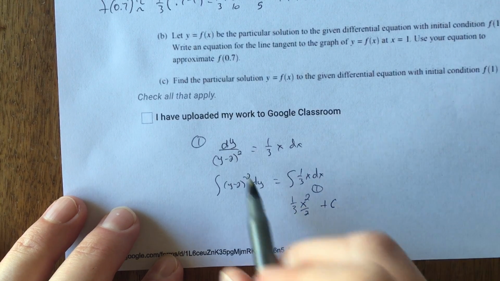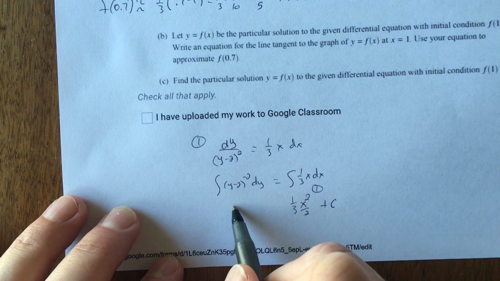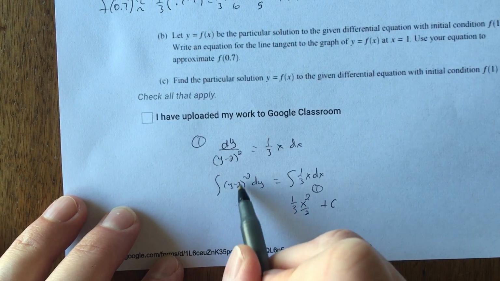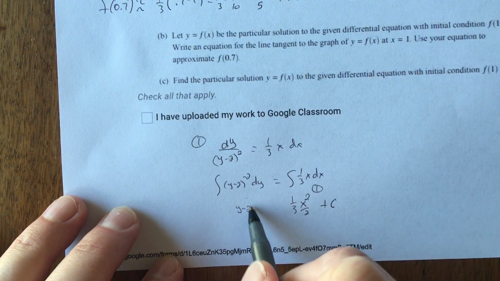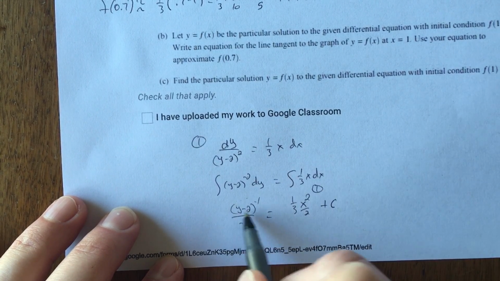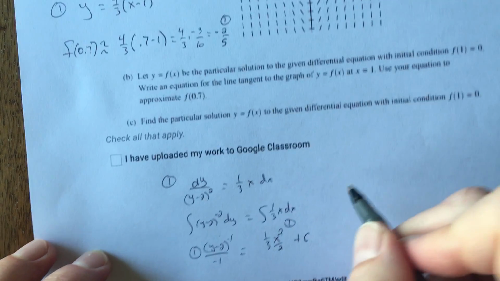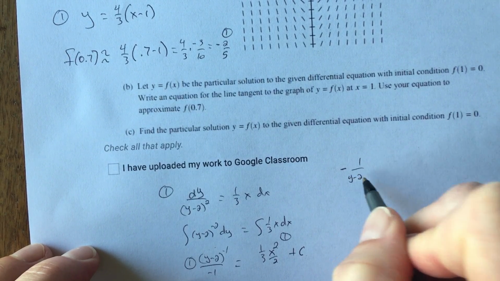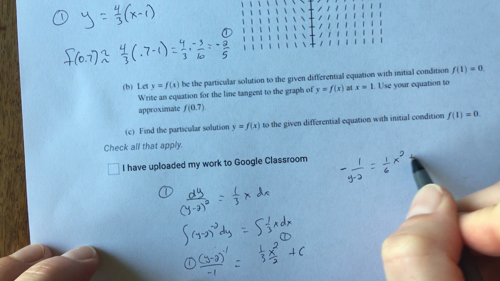We'll clean that up in a second. And this one, again, if it was y to the -2, you wouldn't even hesitate to make it y to the -1 over -1. It's no different when this thing still has a derivative of dy. So it's going to be (y minus 2) to the -1 over -1 on this side. If you did that, you got a point. Okay. Now we're going to do a little cleanup here. This becomes -1 over (y minus 2), and this becomes 1/6 x squared plus C.